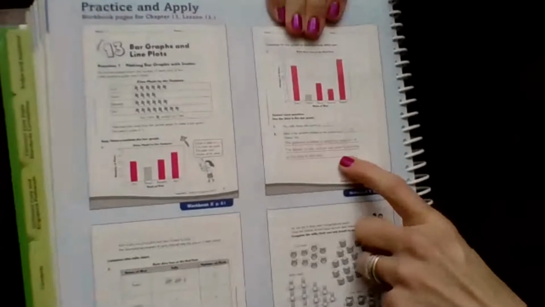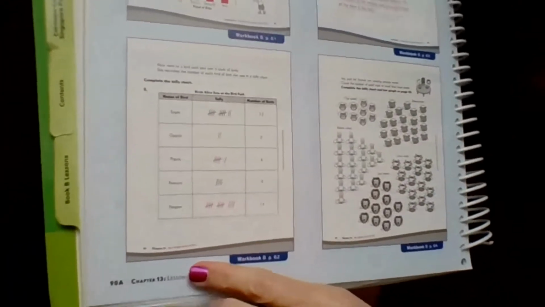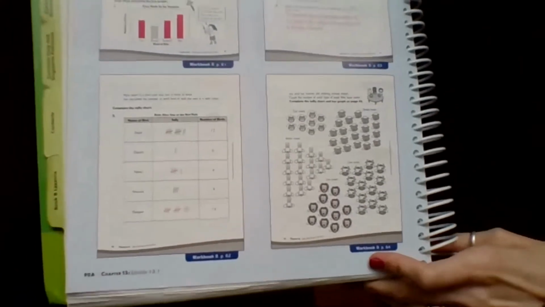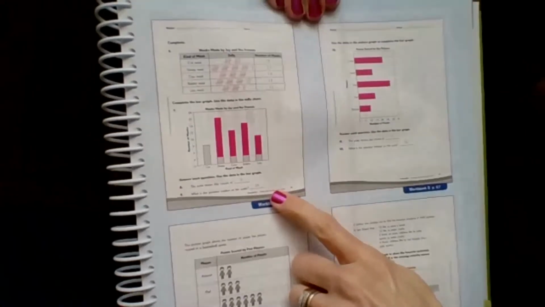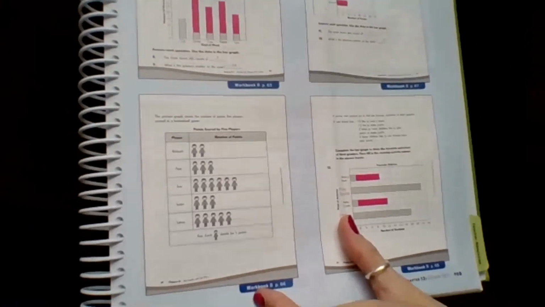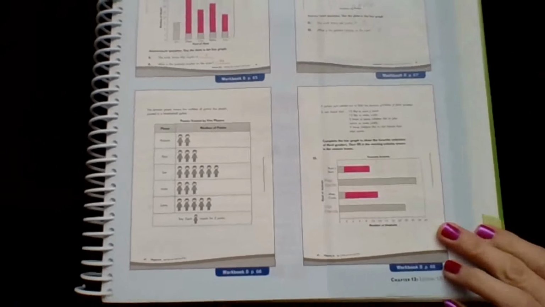This is 63, that's confusing. 62's down here. 64. 65. 66. 67. 68.